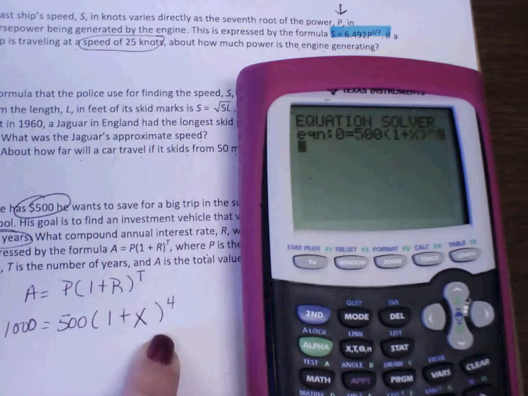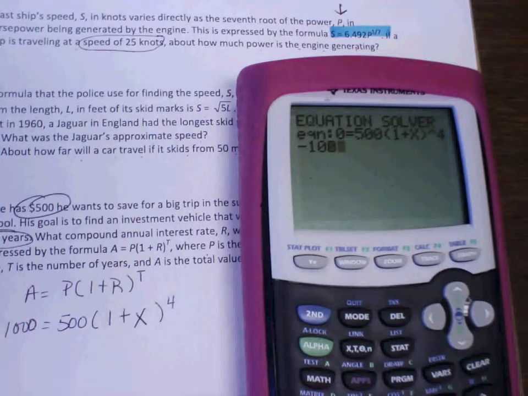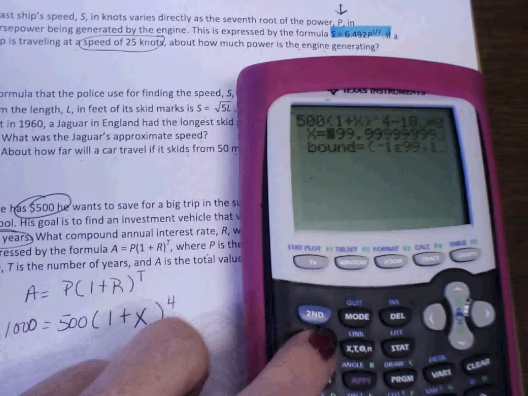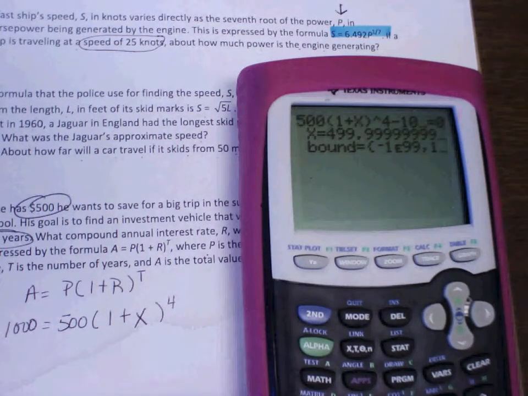All right, so 500, (1 plus x) to the 4th power, and then I'm going to say minus 1,000. 1, 2, 3. See now, because I know you're paying attention, I put the extra 0 that I needed. Enter, alpha. Enter.